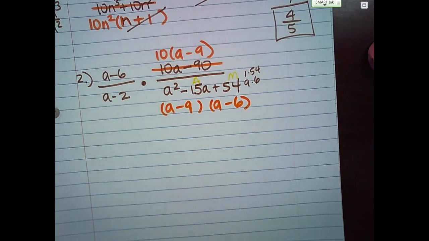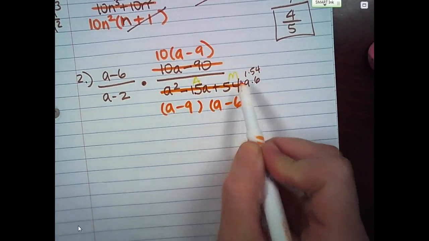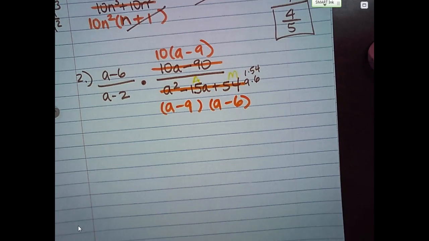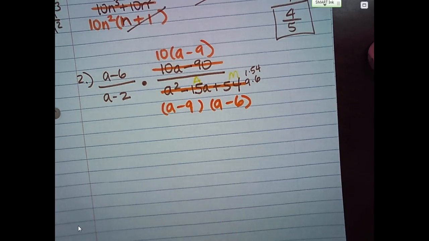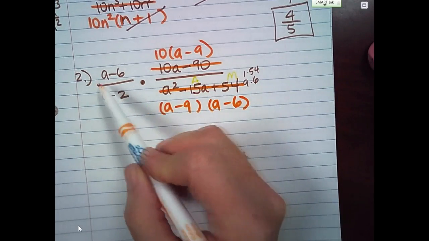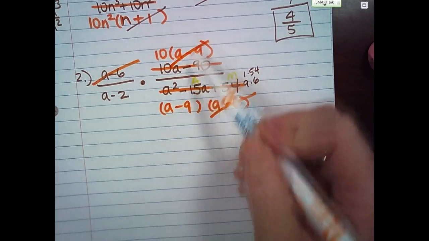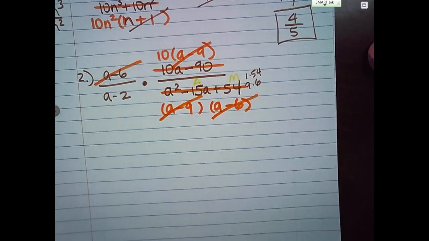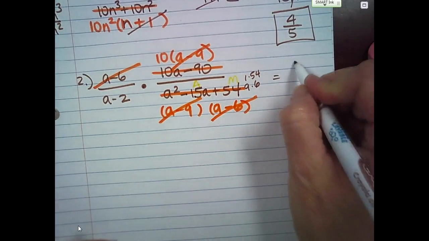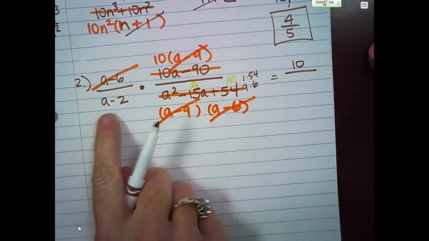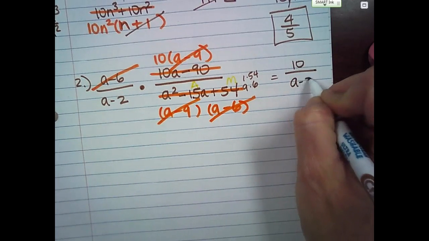Okay, oh, I forgot my little line. Draw your neat line because now that's gone. Okay, let's cancel what we want. If it's on top, you can cancel. If it's on bottom, you can cancel. It doesn't matter if they're diagonal or top and bottom. So here's a minus 6 is gone. A minus 9 is gone. What's all that's left on top? Be real careful. Follow it all the way through. What's left? Just a 10. What's left on bottom? A minus 2.